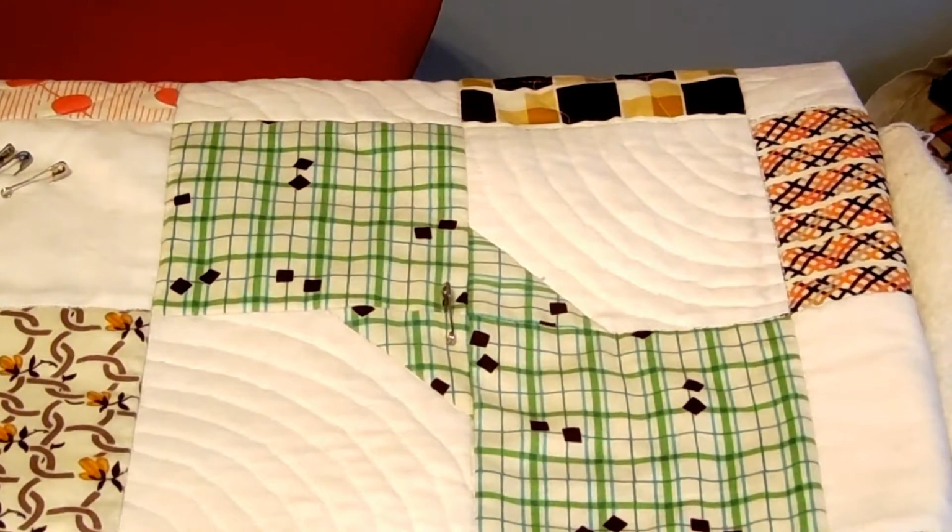We're continuing to learn about free motion quilting, so if you want to know how to use free motion quilting to create a rainbow arc design like this, please stay tuned.